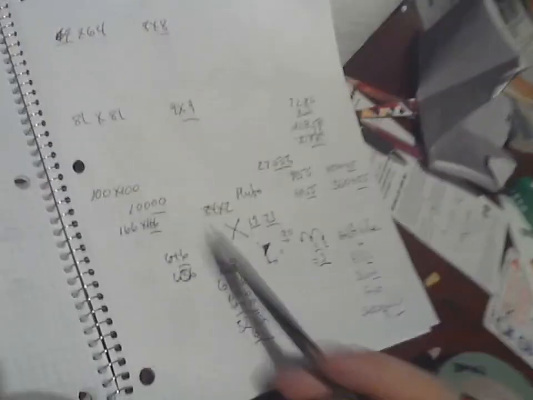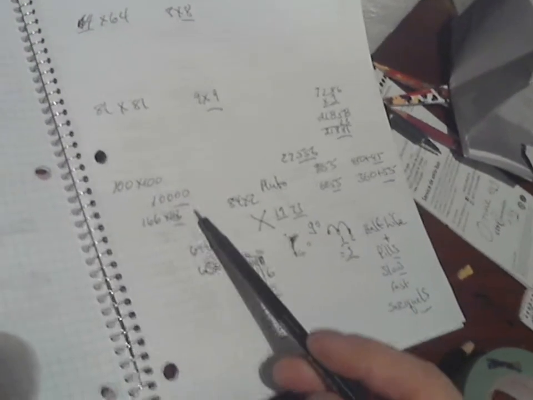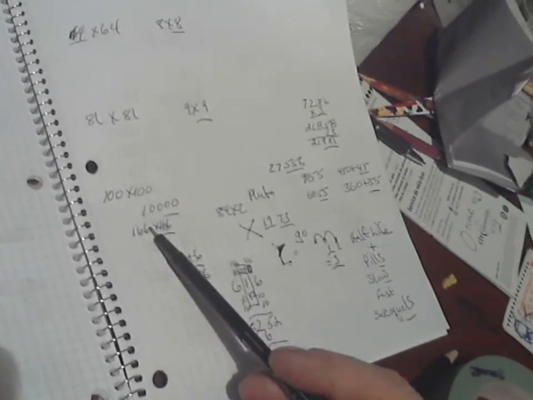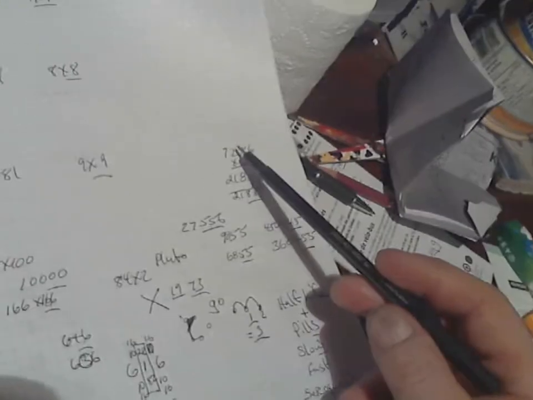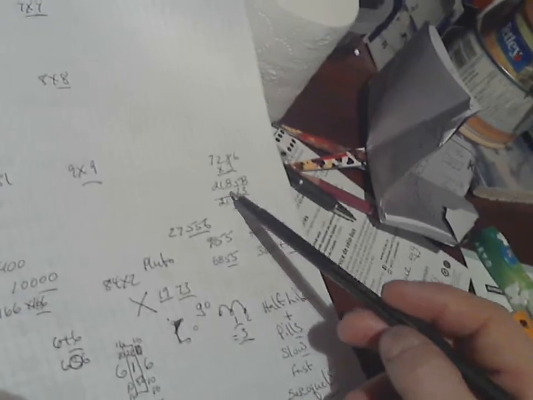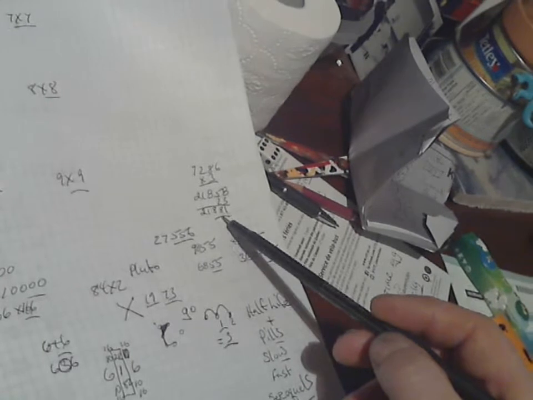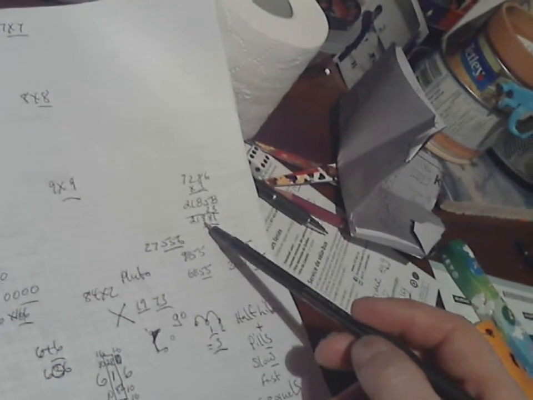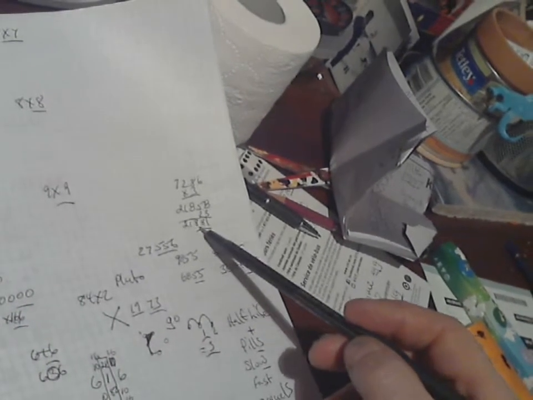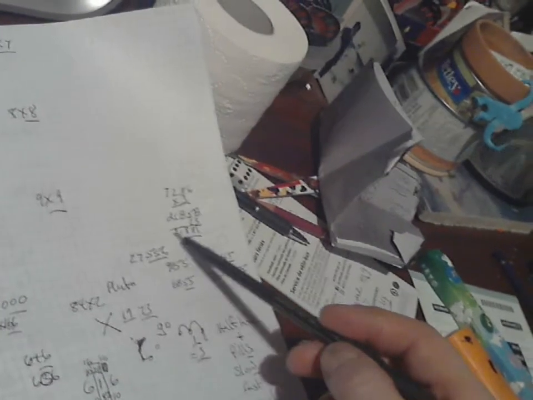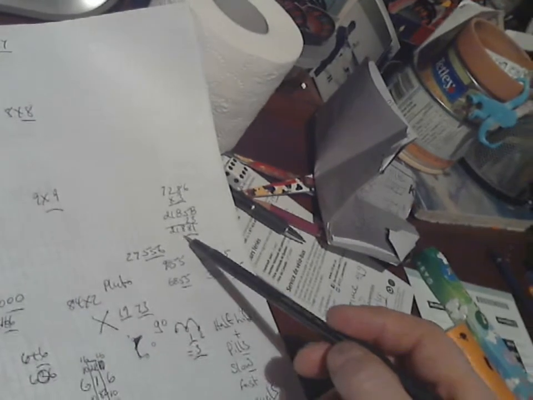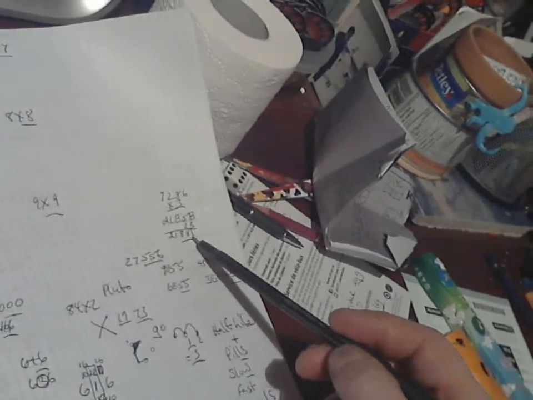There was one equation that I did not show. 100 times 100 is 10,000, but the reality of it is 166 times 166. 7286 times 3 is 21,858, plus 23 is the cube, 1881. 3772, 2772, or 1 cube, 3762.